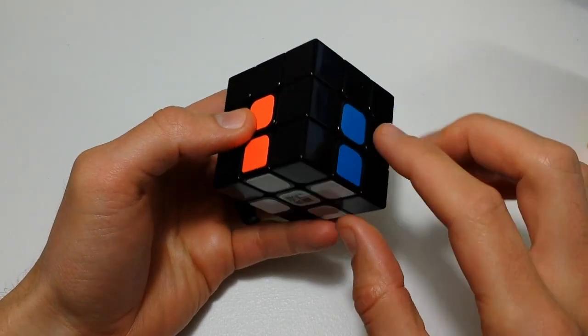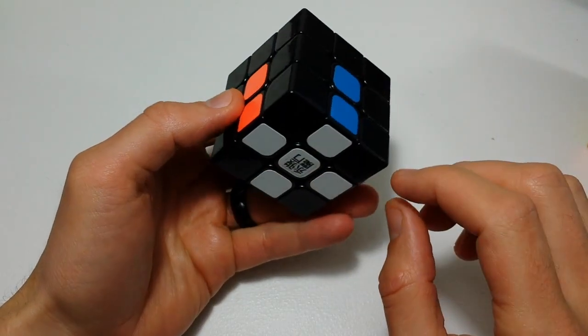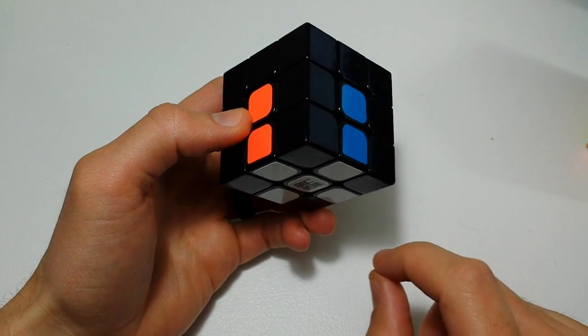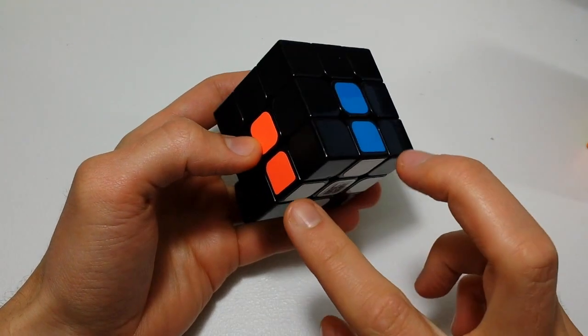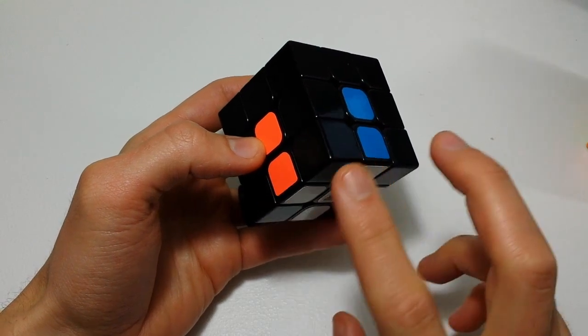This is kind of a little more advanced concept, but I think it's important to include in the beginner's video because this is something that will help you recognize if two corner pieces are oriented correctly, and that's very important.